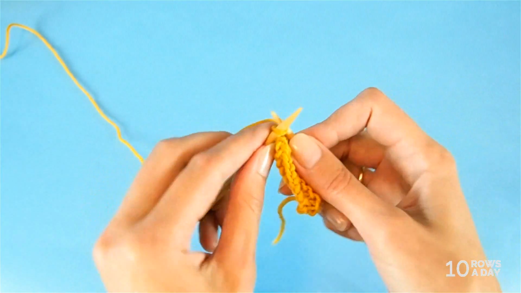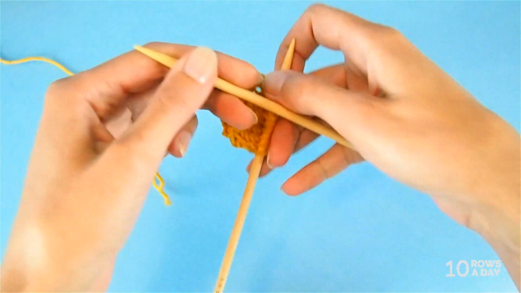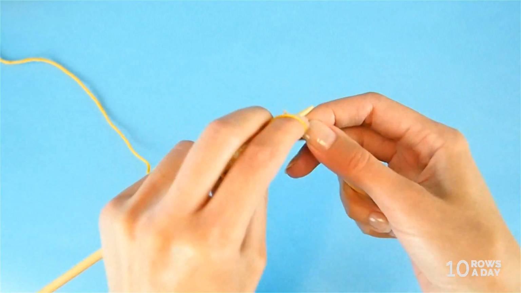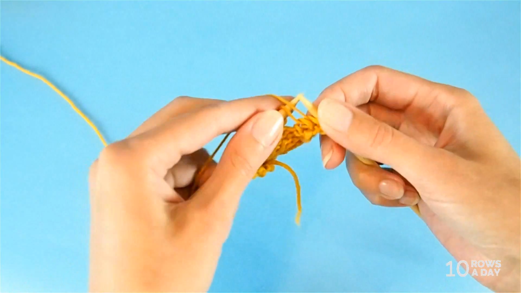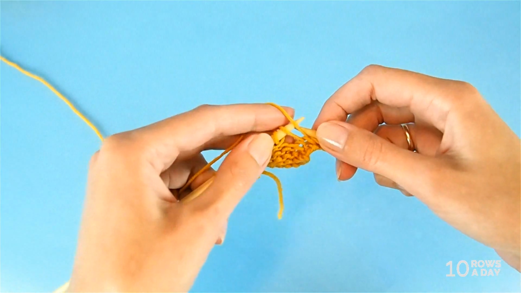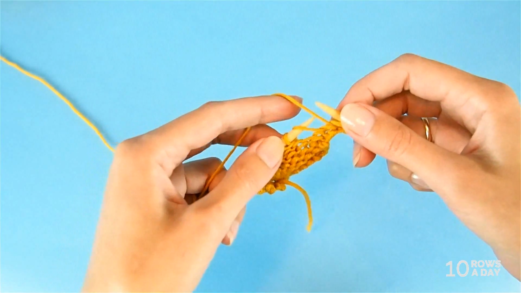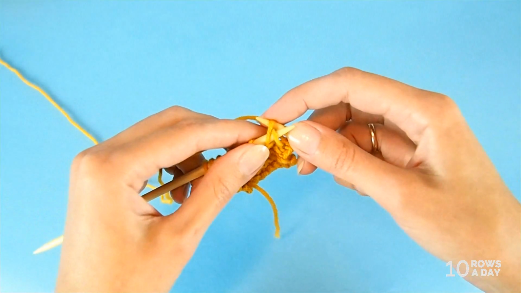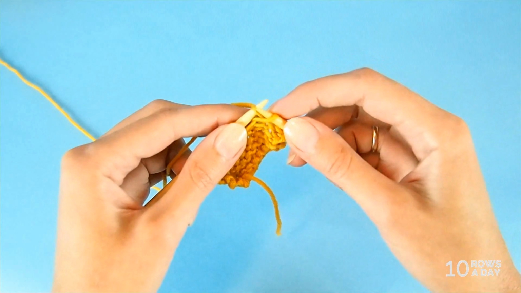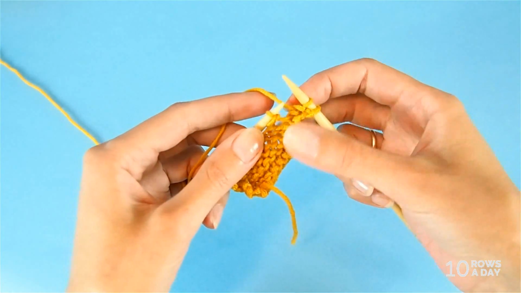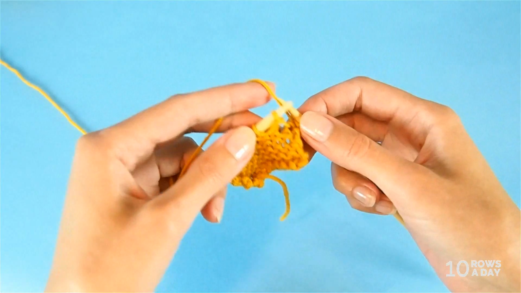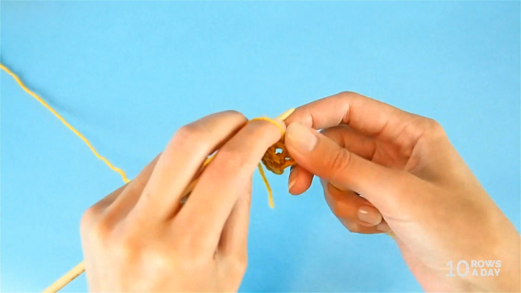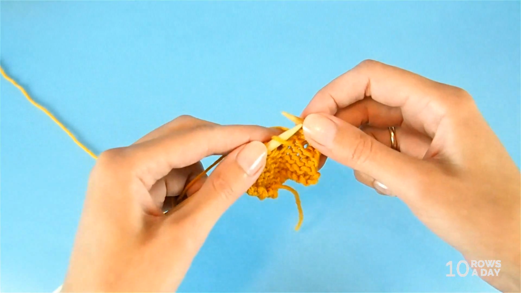But this mistake has an easy fix if you notice it in the next row. In the next row, when you come to that mistake, you will see that something is not right. See? So what you should do is simply pick the stitch that was not really knit and pull it over the yarn over and let it go. This way you are finishing the process of creating the stitch. So you're finishing off what you started but haven't finished in the previous row.